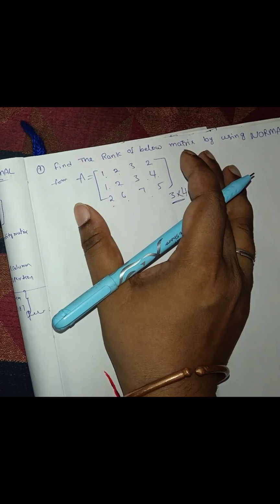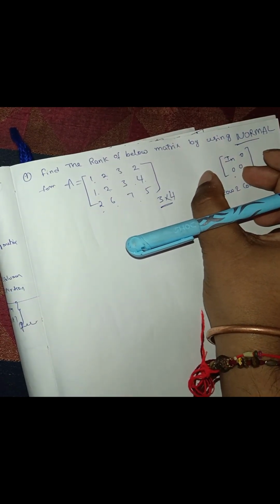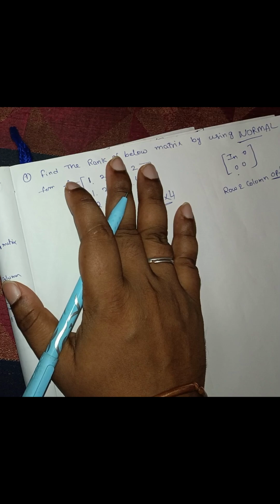So to find the rank of the given matrix by using normal form, we have to convert it into the identity matrix form. To convert into this identity matrix form, we can use both row and column operations. First we have to check whether the first digit is 1 or not. It's 1, so no need to do any operations as of now on row 1.